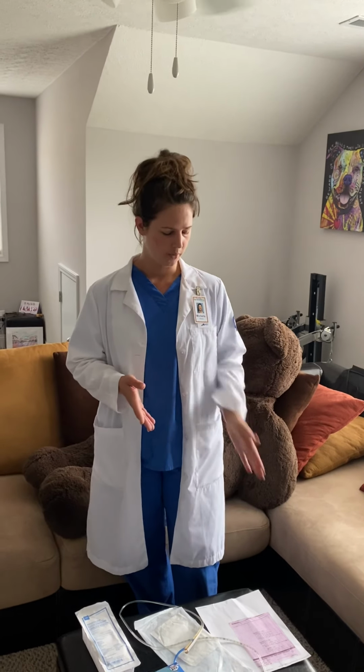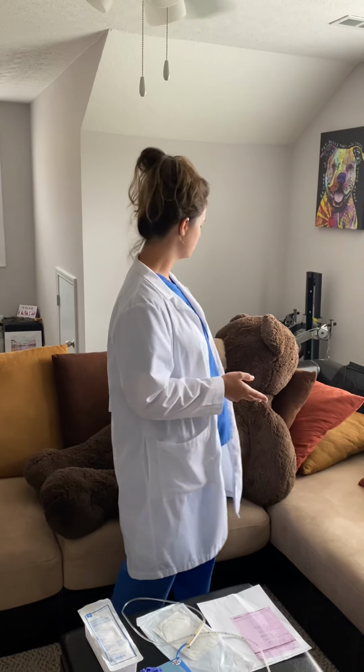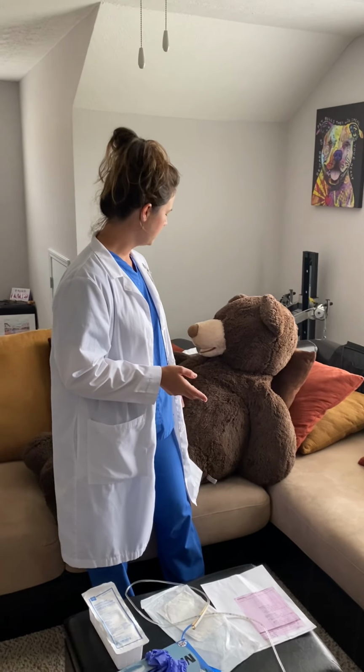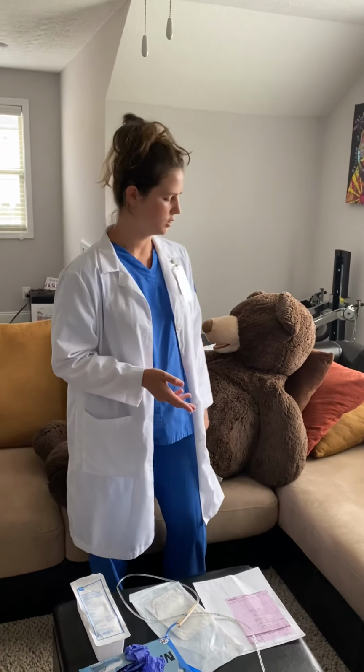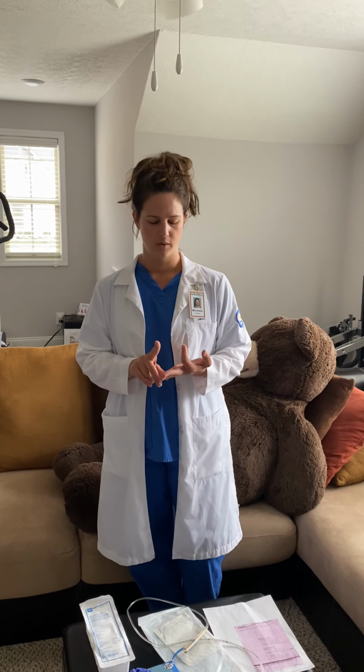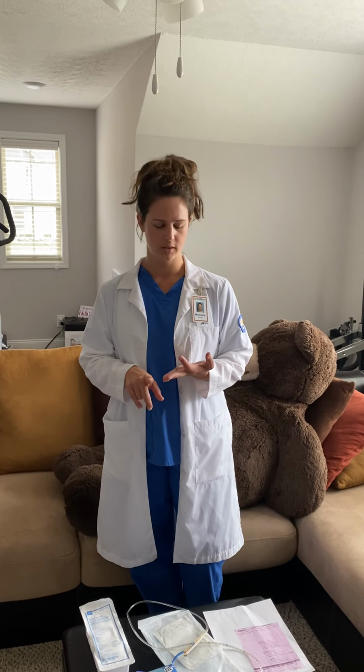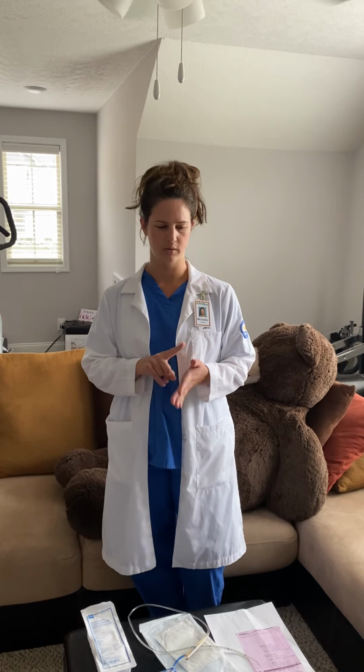And today, per our order for Mr. Gastritis, we're going to be administering a feeding, a Glucerna feeding. So for the 6 patient rights of medication, you want to make sure you have the right medication, the right documentation, the right patient, the right route, the right dose, and the right time.